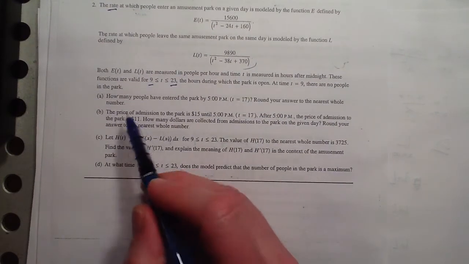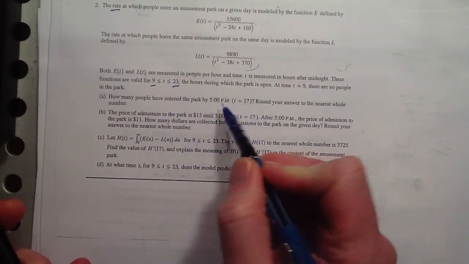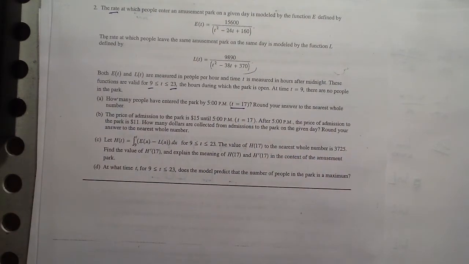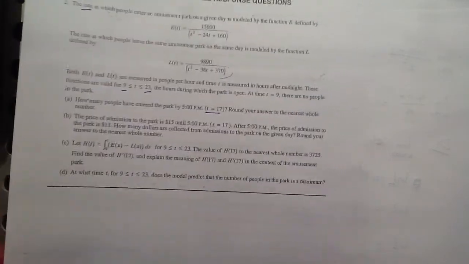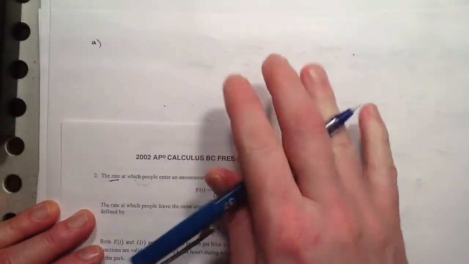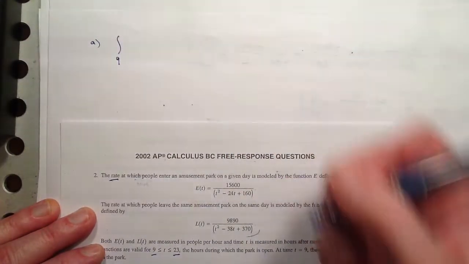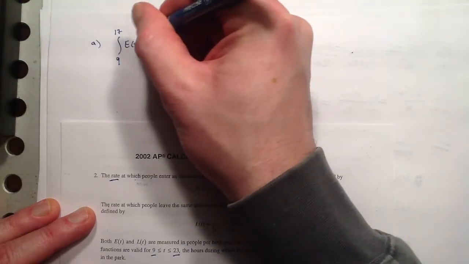Okay, so how many people have entered the park by 5 p.m., which is t equals 17? So we want people, so we're going to do the integral from 9 when the park opens to time 17, and they want to know how many people have entered the park.